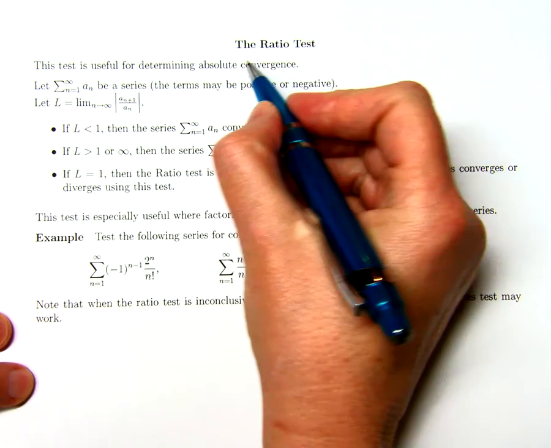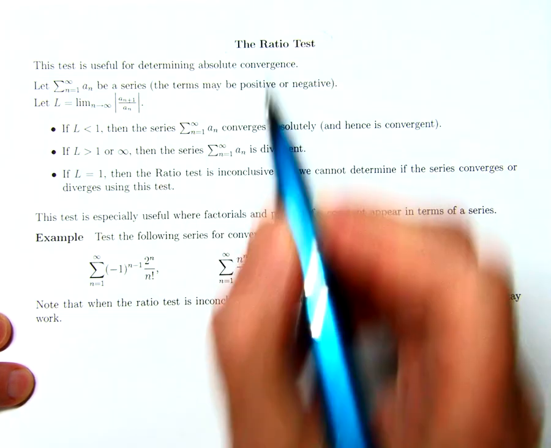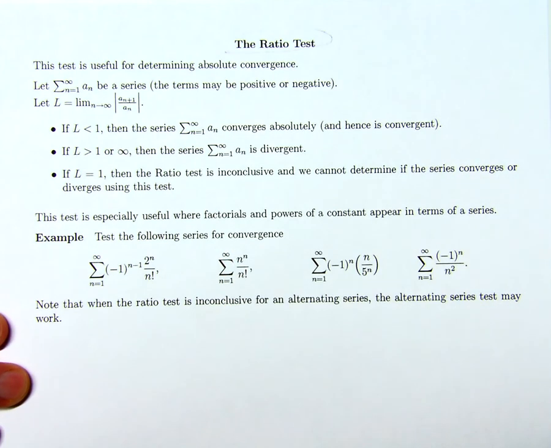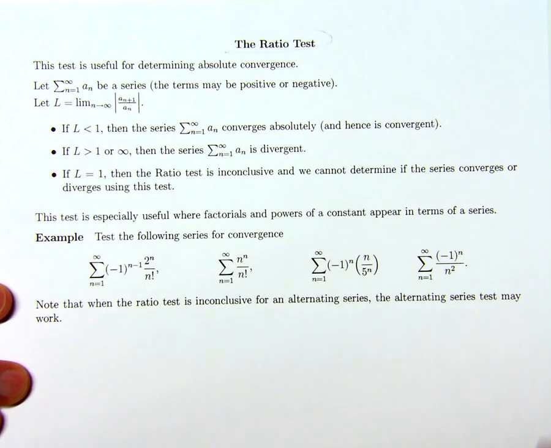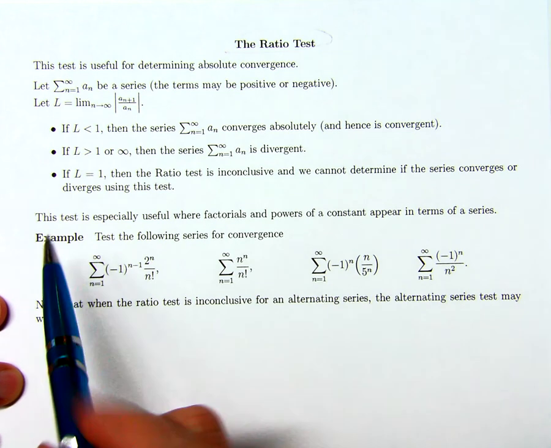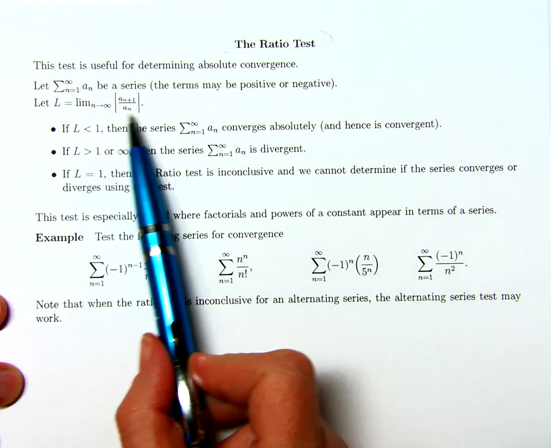Okay, our next test is the ratio test, and it's a very powerful test. And you can actually determine absolute convergence with this test. So suppose I have a series and I want to use this test. This applies to series that have both positive and negative terms, so we're not restricted to just series with positive terms anymore. And the first thing we do is take this limit.